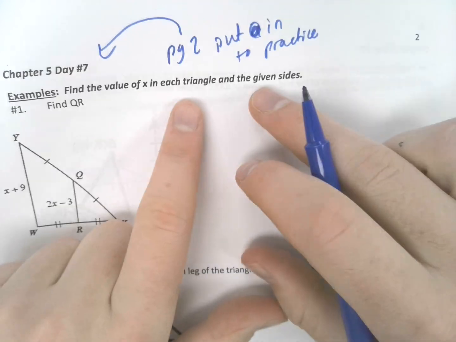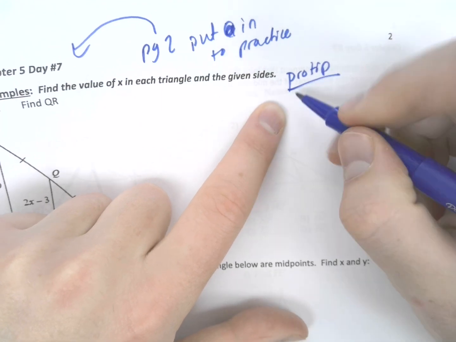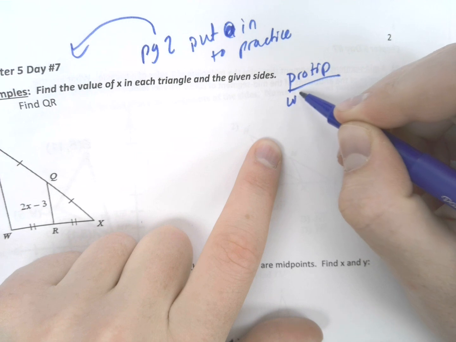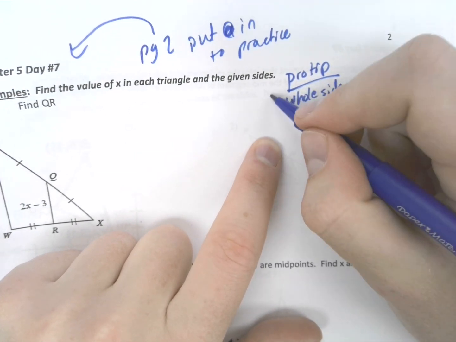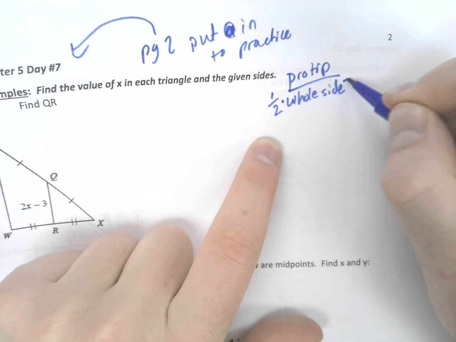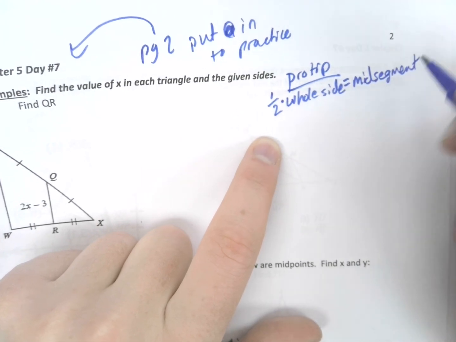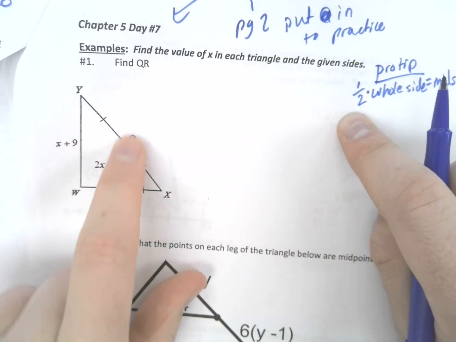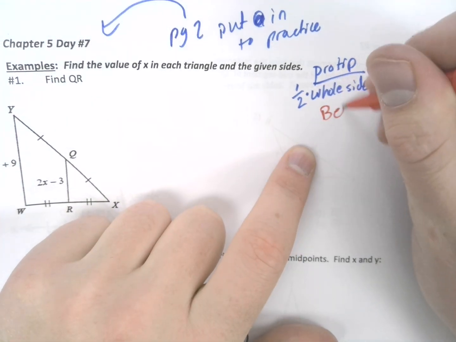So, one pro tip that I would recommend here: we know that the whole side, if you multiply it by half, that gives you the mid-segment. We talked about that kind of on the previous page. You take this whole side, multiply it by half, you get this piece.